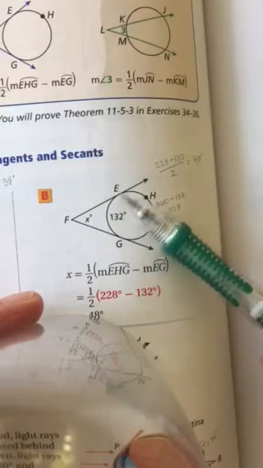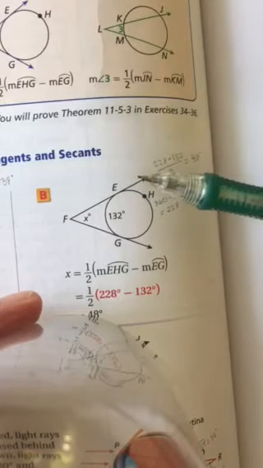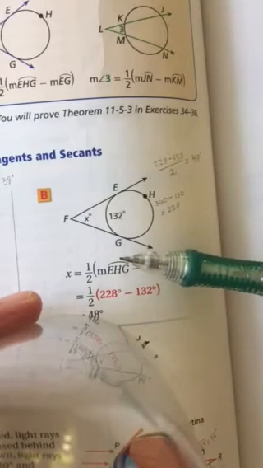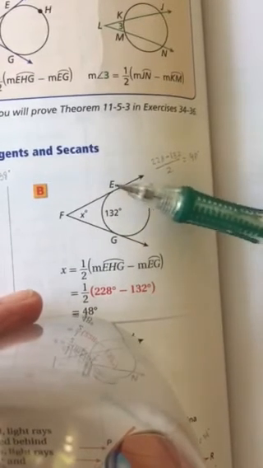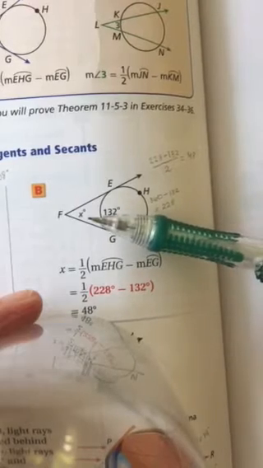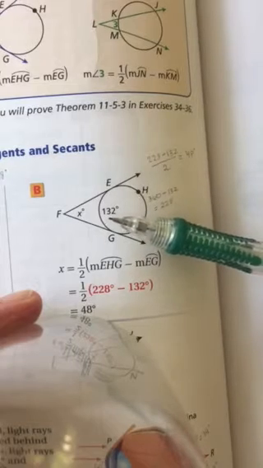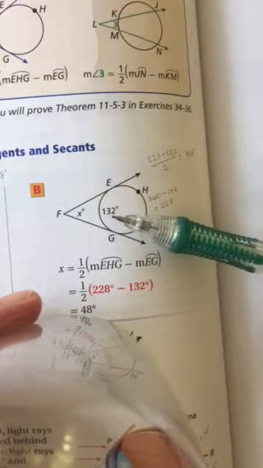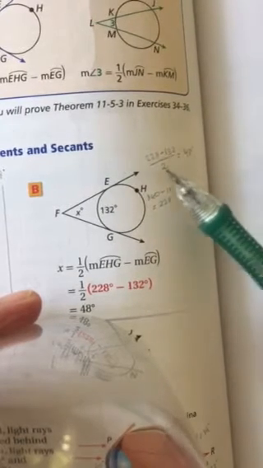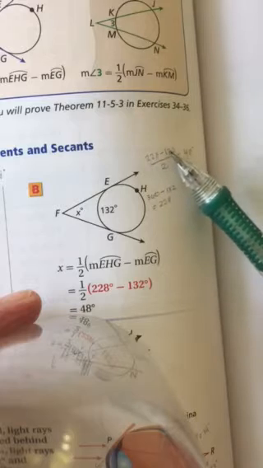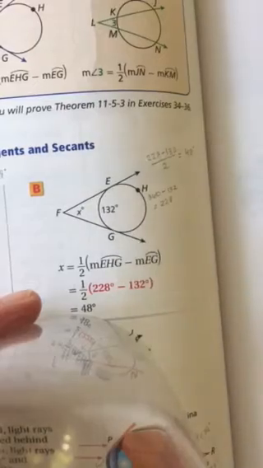Okay, all right, the whole circle, of course, is 360 degrees. We are not given the measure of the major arc, which is EHG. We're only given the measure of the minor arc, which is 132. So we need to know this major arc in order to be able to solve for this angle. So I said whole circle, 360 degrees, minus the 132 that is that arc, and that makes this arc 228 degrees. Then I used my formula. I said 228 minus the smaller arc, 132, divided by 2, and that gives me an angle of 48 degrees.